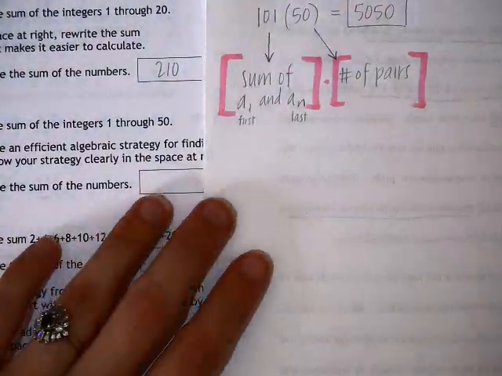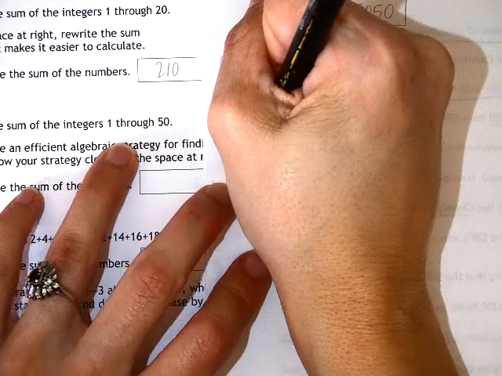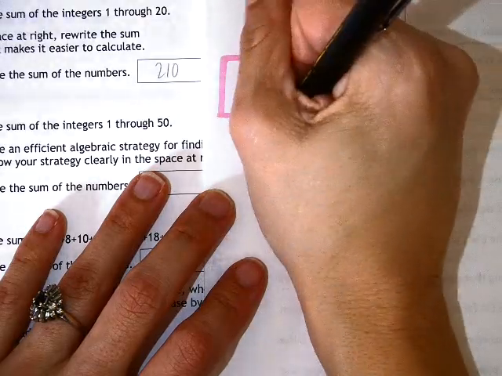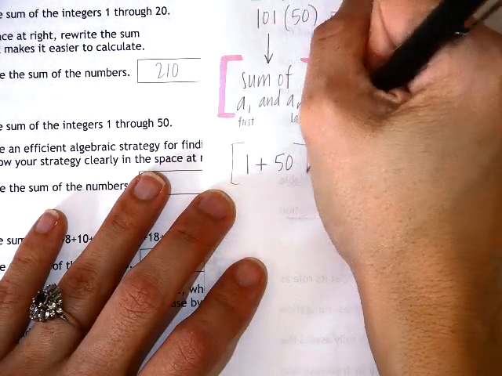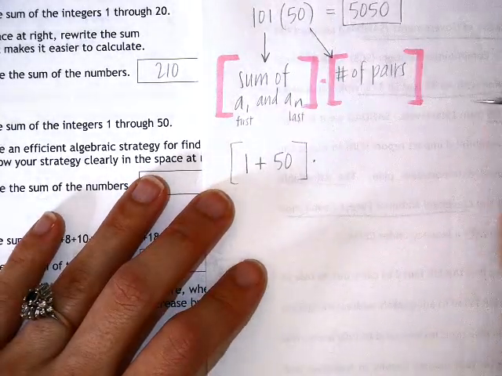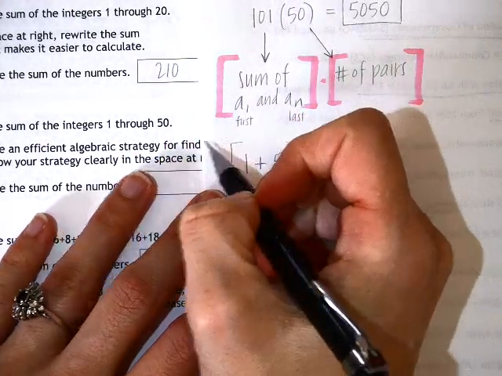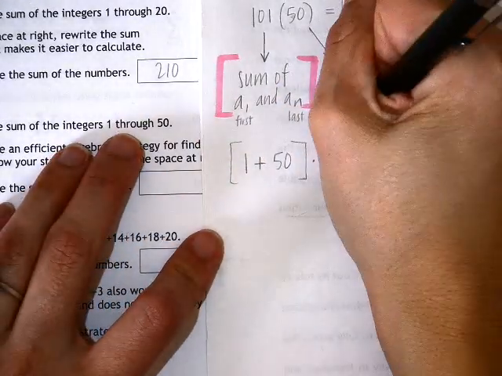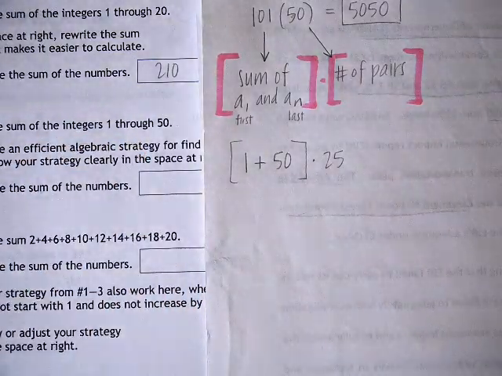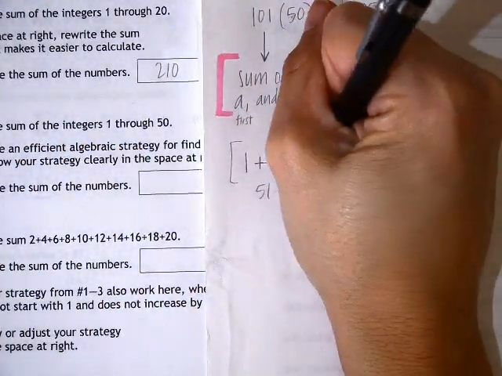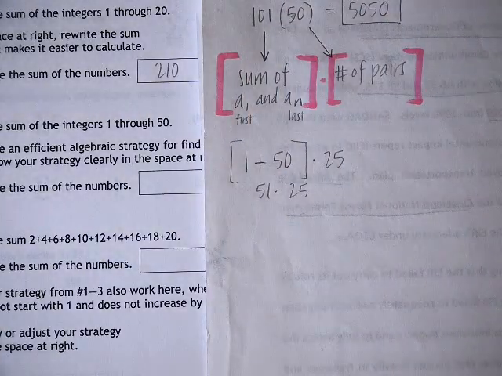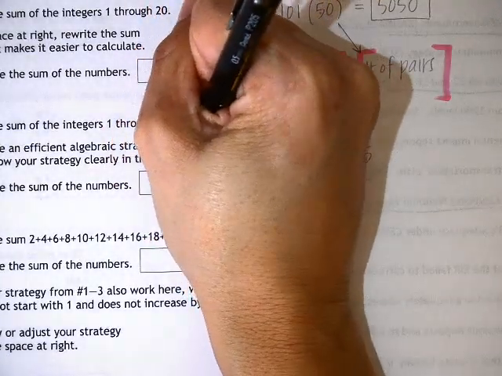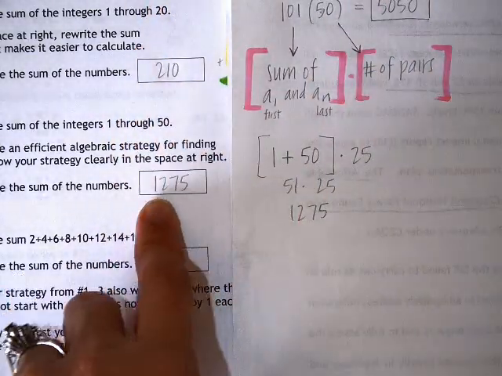The integers from 1 to 50 mean that the first term is 1 and the last term is 50. So remember how my formula is sum of first and last? I know I'm going to have to do 1 plus 50. That's going to be the first part of my formula, times the number of pairs. From 1 to 50, that's going to be 25 pairs of numbers, figuring the bend is going to have to happen exactly halfway in between. So that's 25 pairs of numbers. 1 plus 50 is 51. 51 times 25, if you want to do that quick calculation, ends up being 1,275.